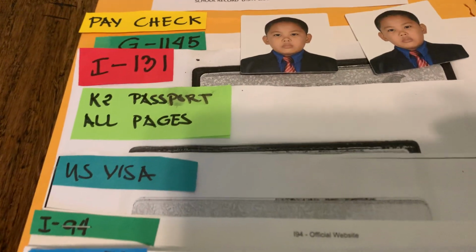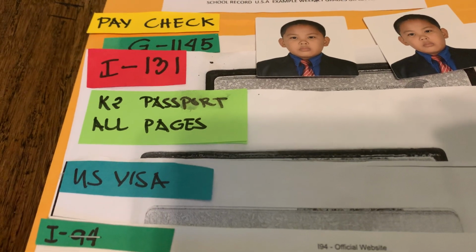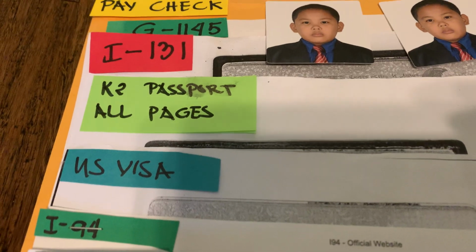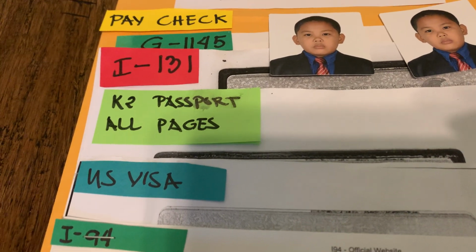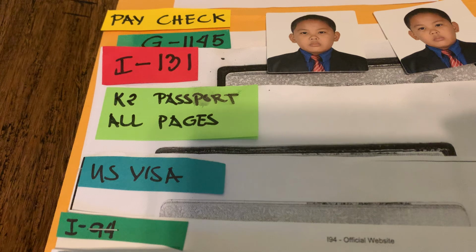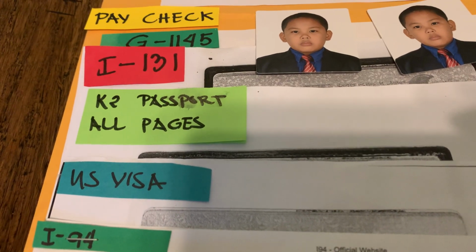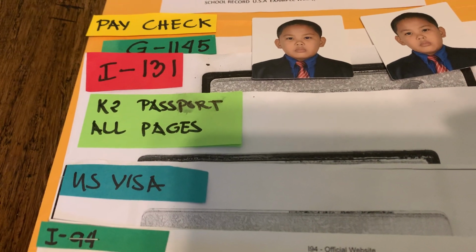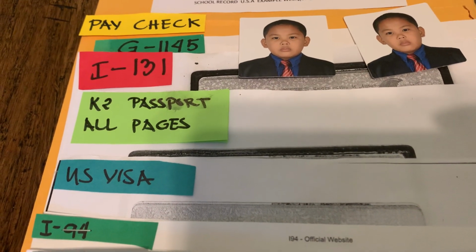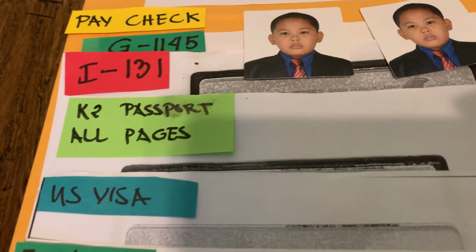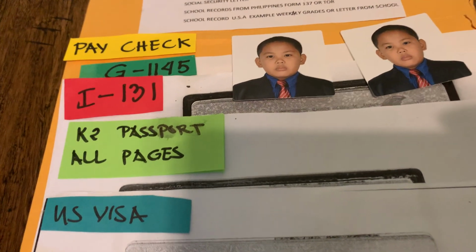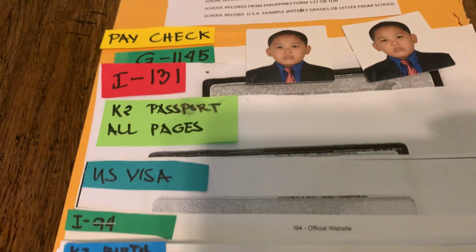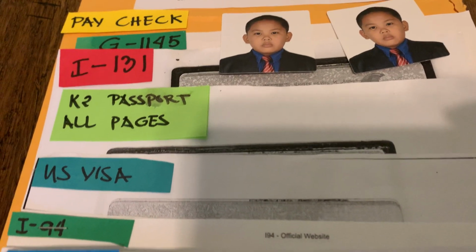Next is the I-94. As you can see, I have a video on how you will get the history of your port of entry. If you want, just check my video about how to get your travel history, and if you have a problem getting it, I also have another solution in my other videos. Just check the US visa or the US visa to citizenship video that I have in my playlist.